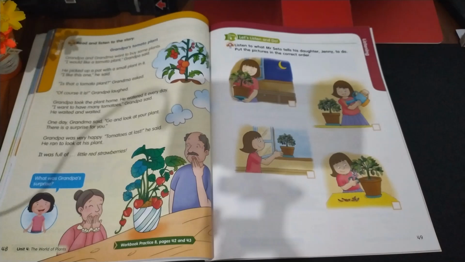It's listening. Let's listen and do. Listen to what Mr. Seto tells his daughter Jenny to do. Put the pictures in the correct order. Okay, this one is listening. So I have the script, I have the story, I have the sentences that I have to read for you, and you listen, and then you number based on the pictures given on page 49. Okay, are you ready? Please get your pencil and try to write.